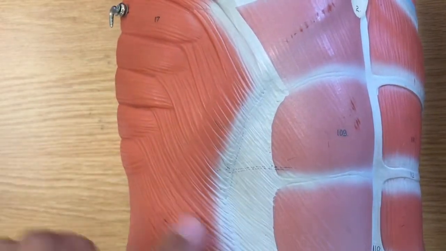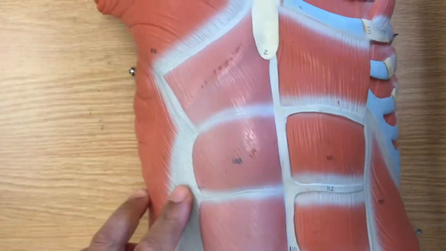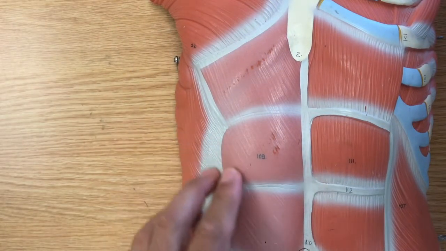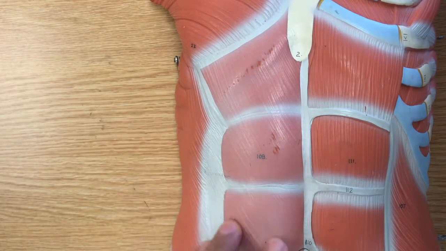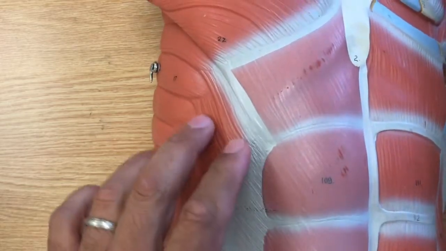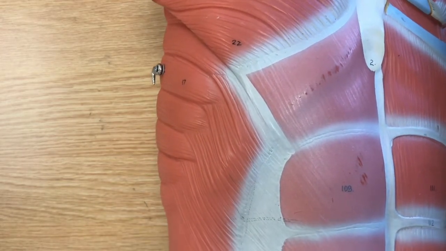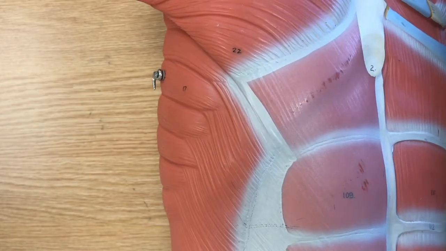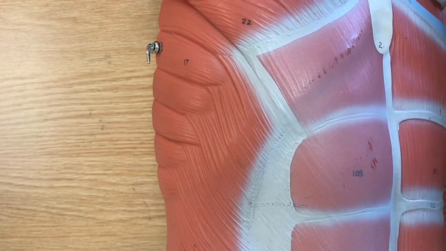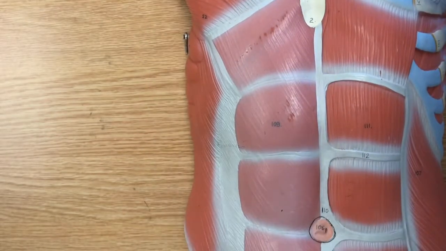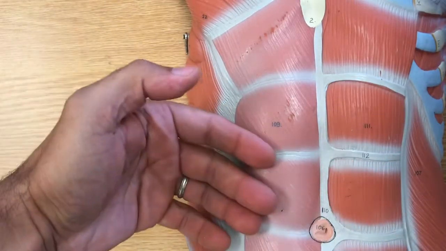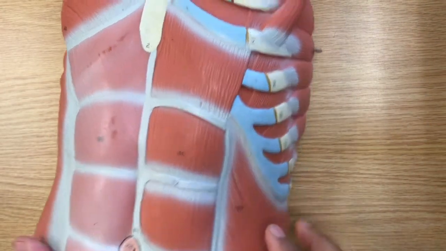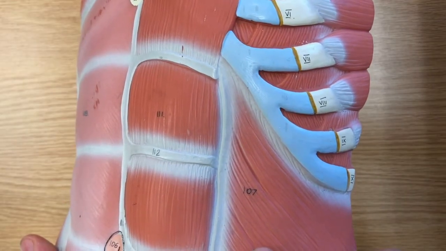External oblique or external abdominal oblique. You can even see it going behind the sheath here. You can see the ridges right here. So this is your external oblique, like the way you put your hands in your pockets. But going in the other direction are your internal obliques.